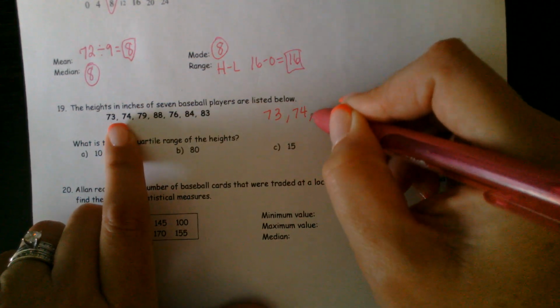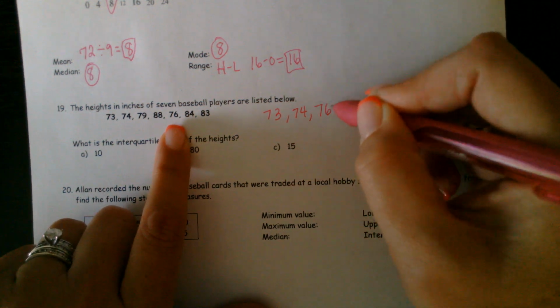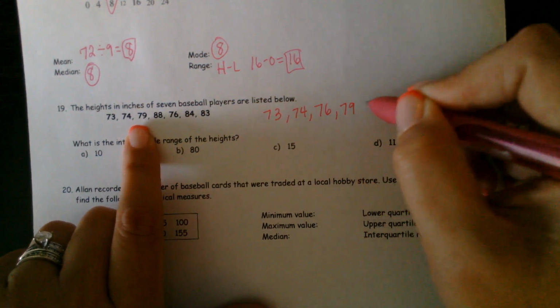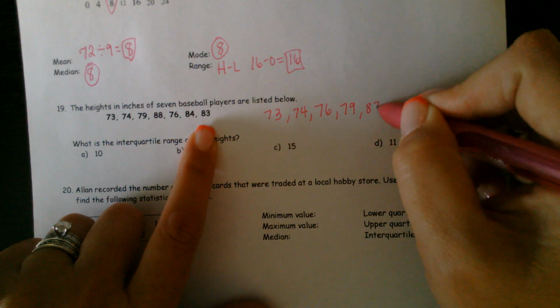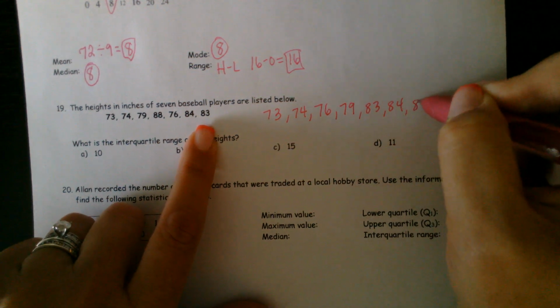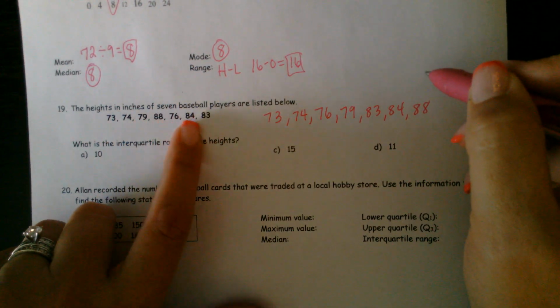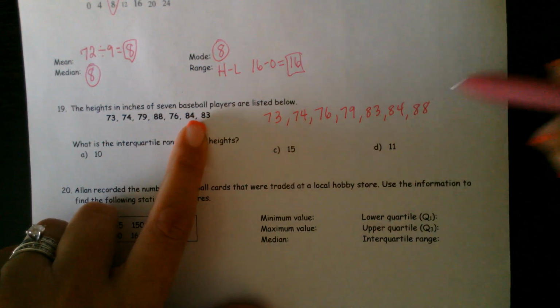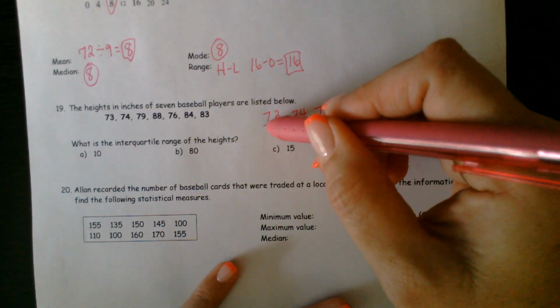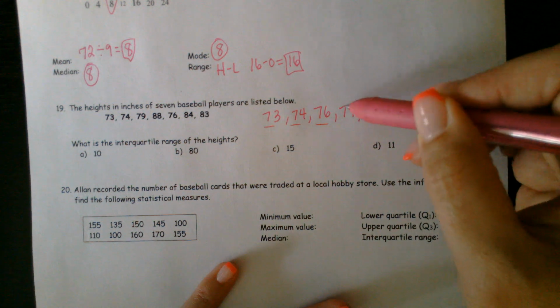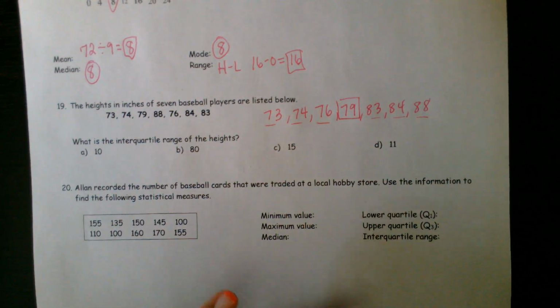73, 74, 76, 79, 83, 84, 88. 1, 2, 3, 4, 5, 6, 7. So I'm going to have one middle number, 1, 2, 3, 1, 2, 3. What's my middle? My middle is 79.